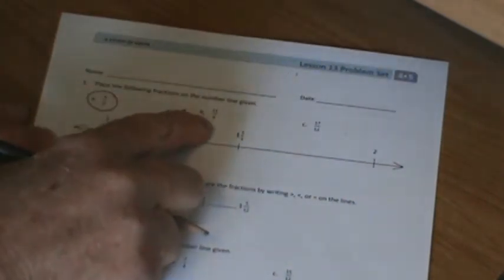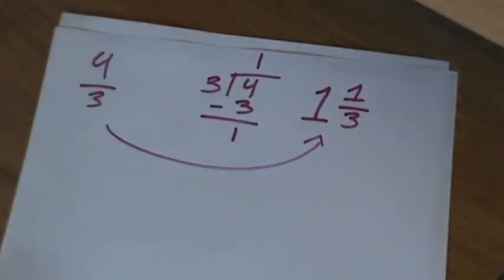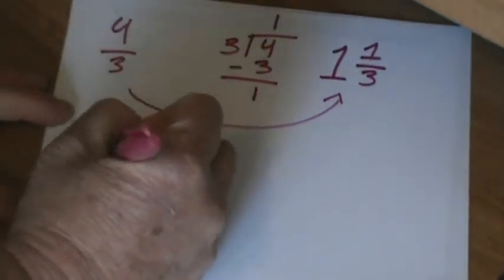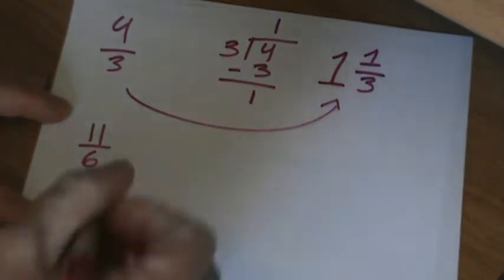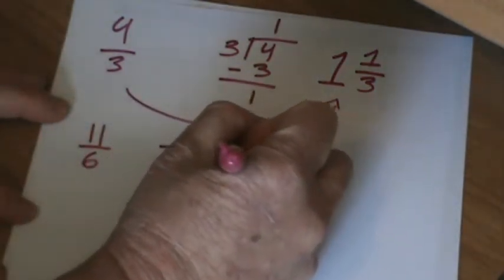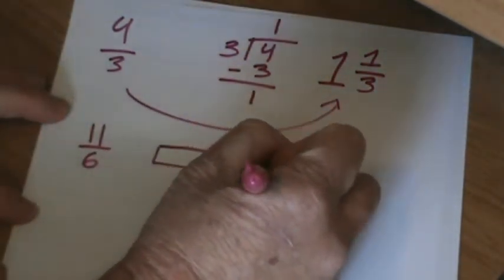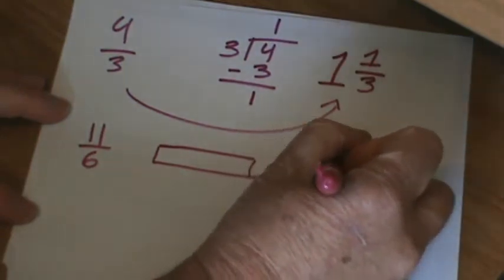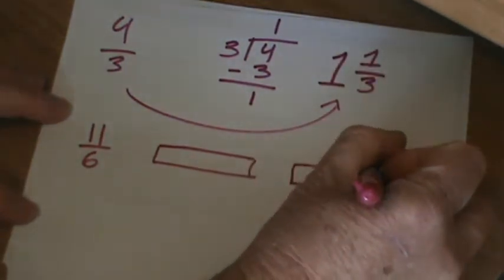Let's look at our next fraction, 11/6. Okay, 11/6. And when we think about 11/6, maybe we could do a little review and go to the tape diagram. So remember, an improper fraction is always greater than 1.